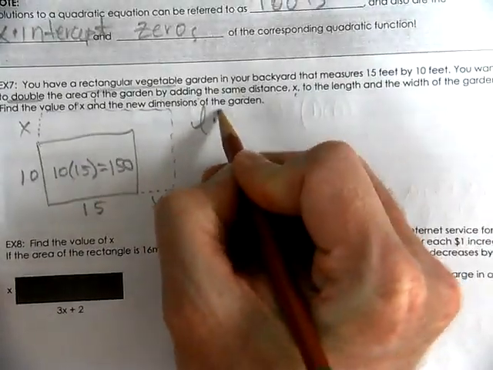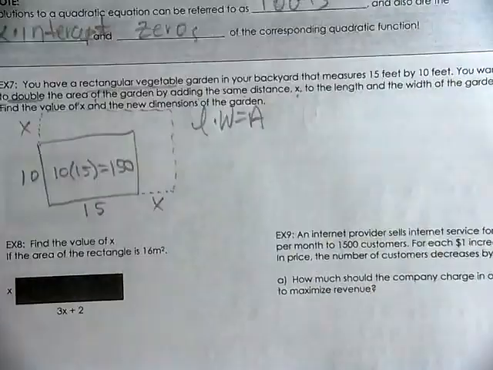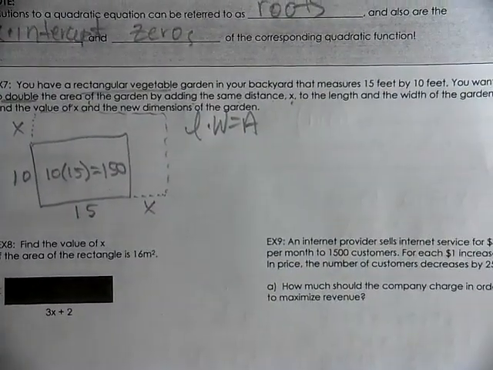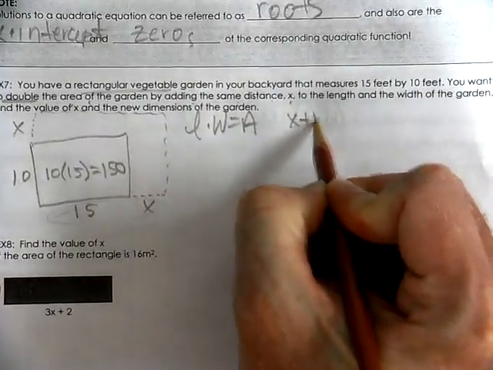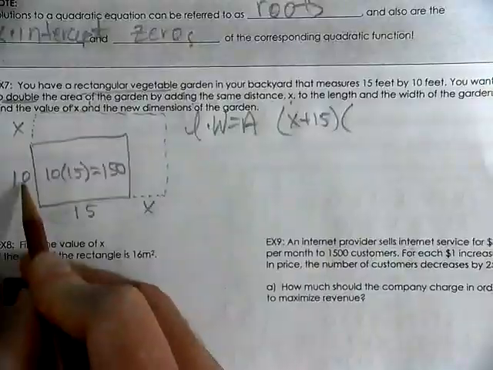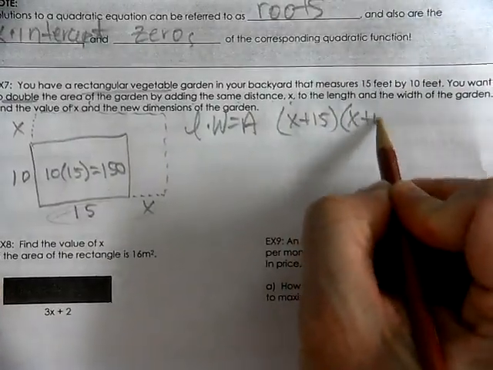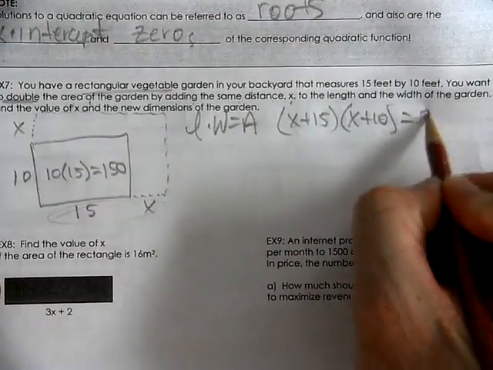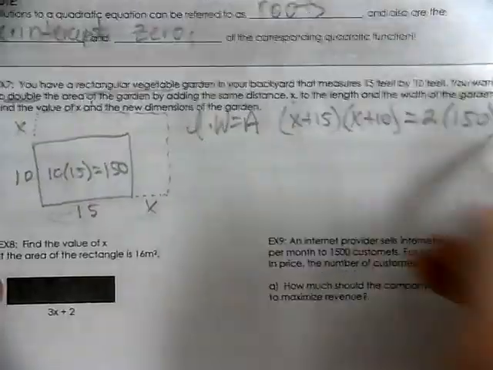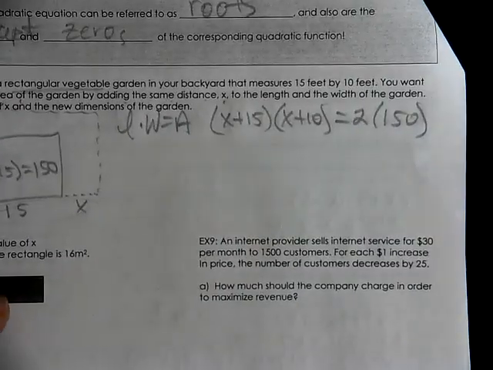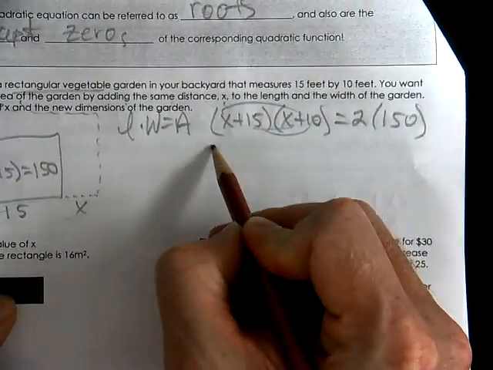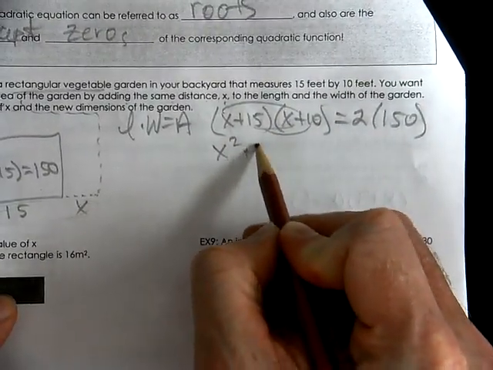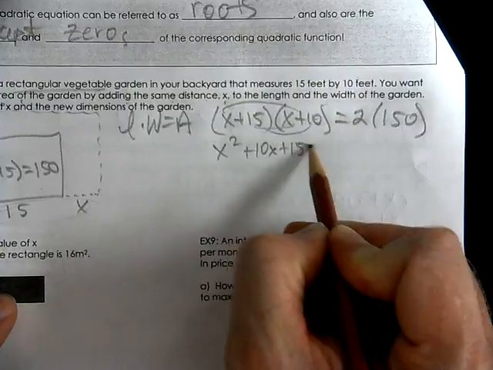We know that length times width equals area. So we're going to take x plus 15 and x plus 10, and that's going to have to be 2 times 150. So I FOIL this together, because that's the only way I can collect my like terms.